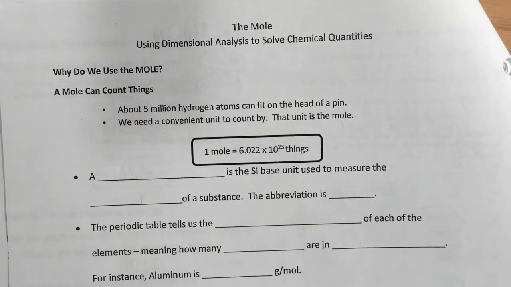So the mole: using dimensional analysis to solve chemical quantities. A mole is basically a unit, such as when we measure a length, we would use meter, centimeter, or millimeter. If we measure weight or mass, we would use kilograms, grams, and so on. So we use certain units to show how a specific number represents a specific term or a specific object.